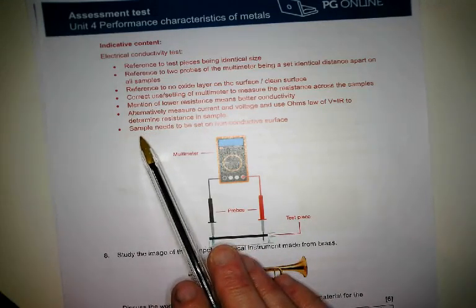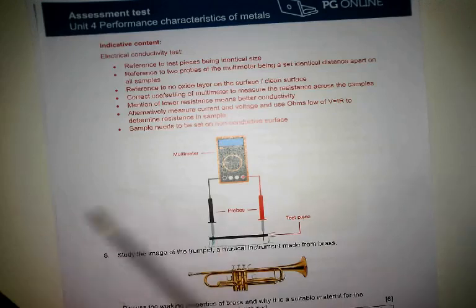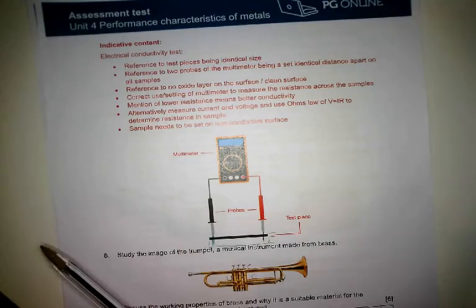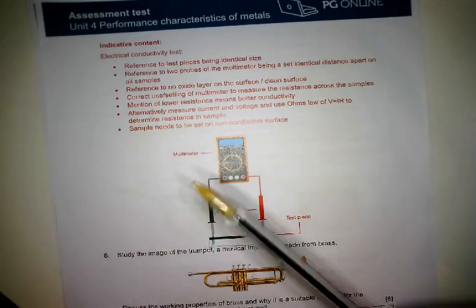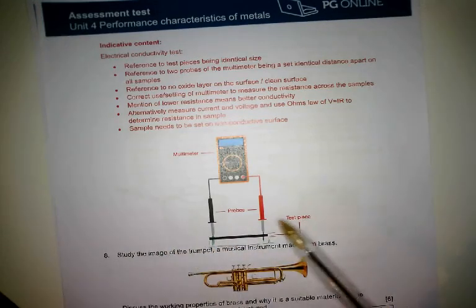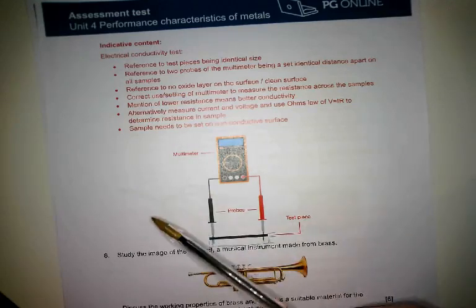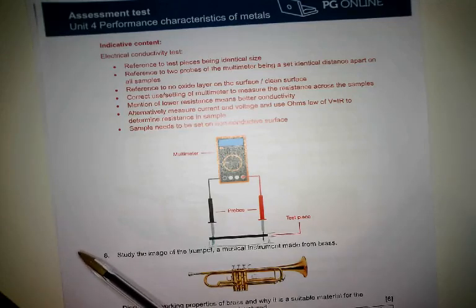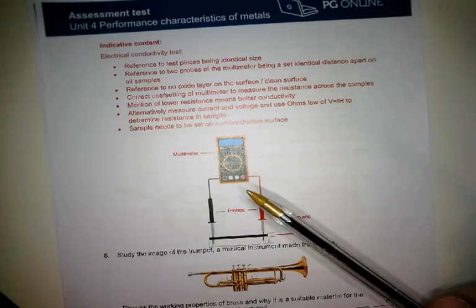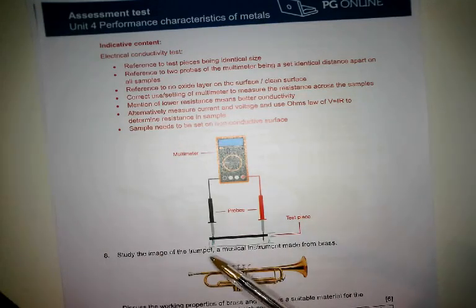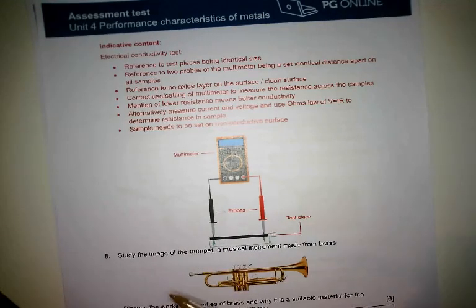Correct use or settings of the multimeter to measure the resistivity across the samples. Mention of lower resistance means better conductivity. Okay, so it's showing that you understand that the more electricity flowing through it means it conducts electricity better. Alternatively, measure current and voltage and use Ohm's law of V equals IR to determine resistance in a sample. Okay, so just showing your application of scientific knowledge and math knowledge in there. Samples need to be set on a non-conductive surface, so something like a wooden bench would be ideal. So it's not increasing or decreasing it, or skewing the results, if you like.